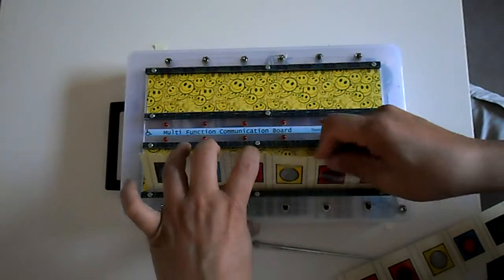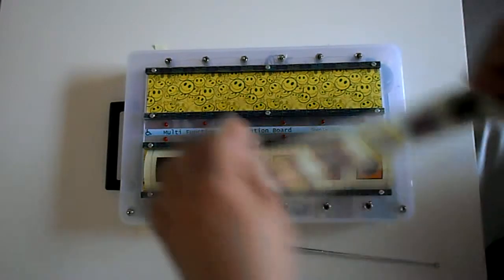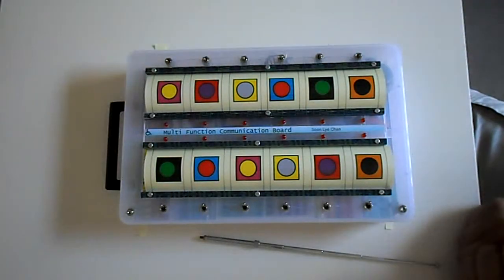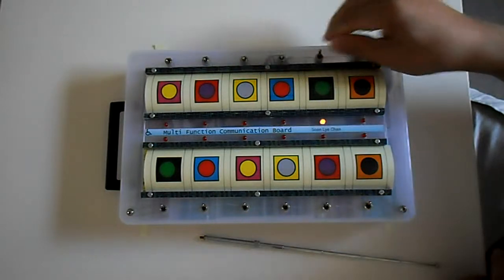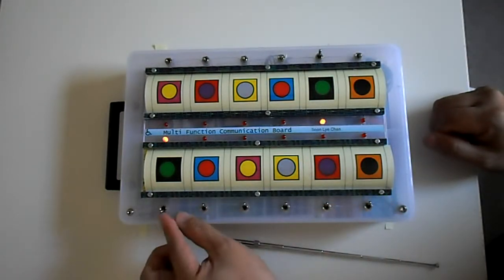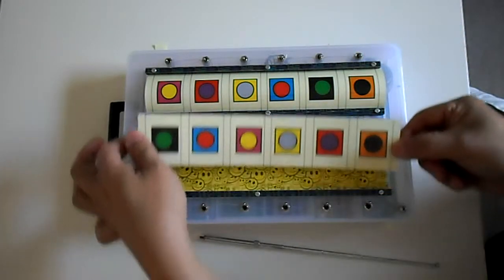And here we have color and pattern recognition. And there we go. And again, you select the one and say, is it this, is it this, is it this, and so on. And again, you can flick it around, you have 4 permutations.